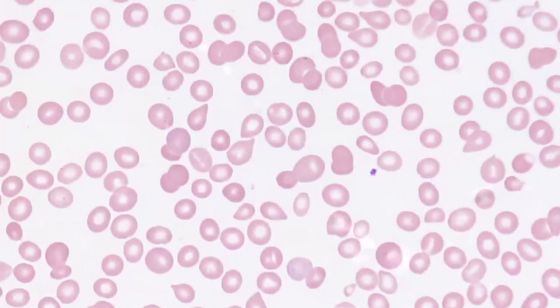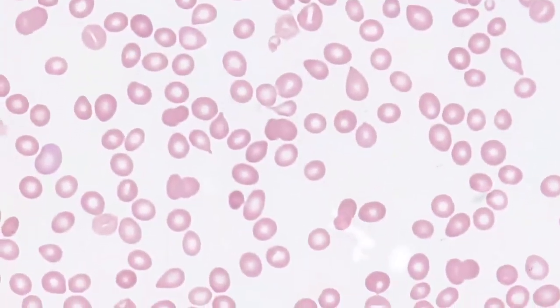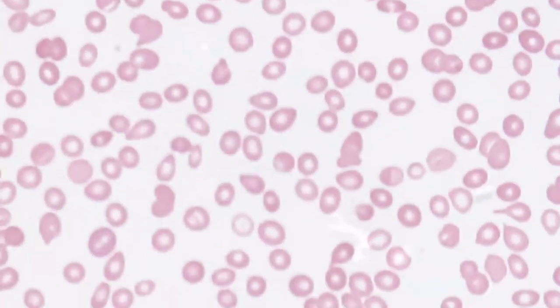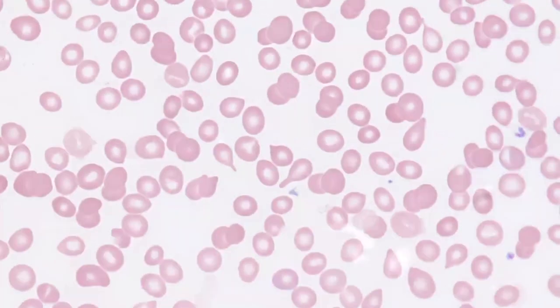These can be seen artifactually in cases where the peripheral blood is smeared aggressively over the slide. In these cases of artifactual dacryocytes, all of the teardrop shapes will be pointed in the same direction. However, in this case, we can see that the teardrop-shaped red cells are all pointed in separate directions, indicating that this is not an artifact of the smear preparation. Here's two really good examples of dacryocytes.